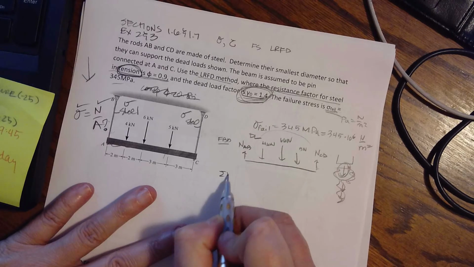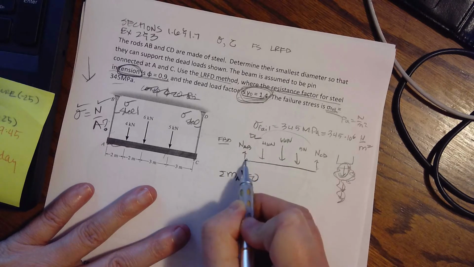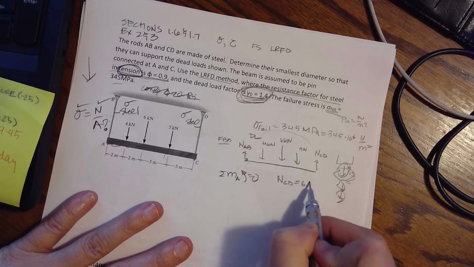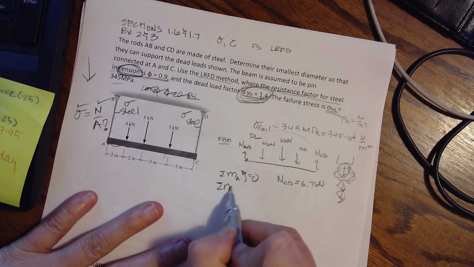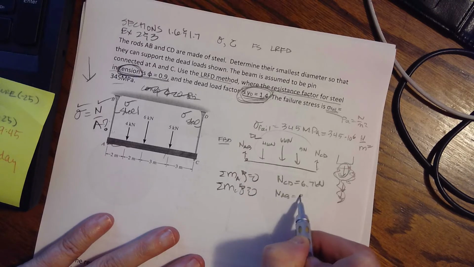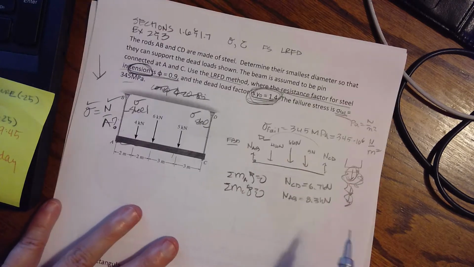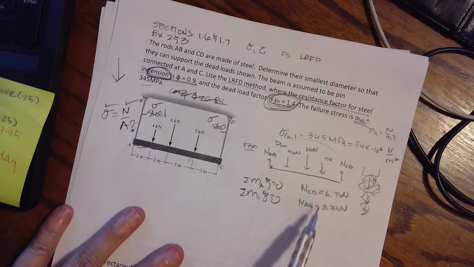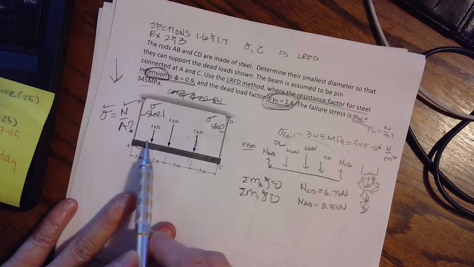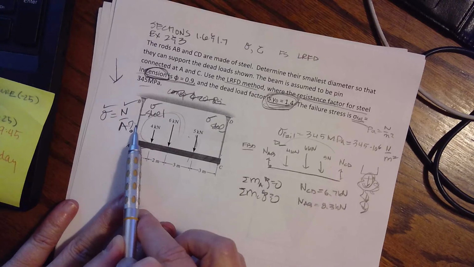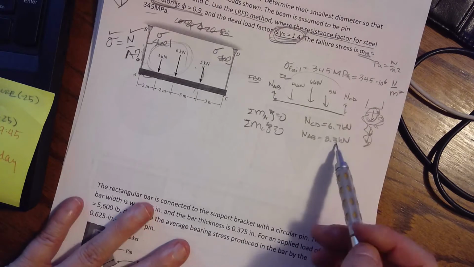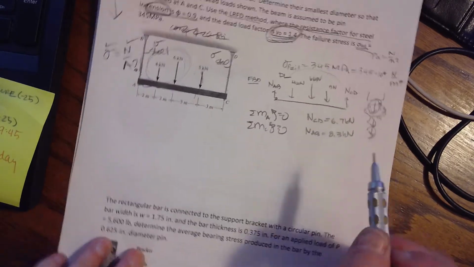So we're going to sum our moments about A equals 0. When I do that, I find that the normal force in CD is 6.7 kilonewtons. Then I'm going to sum my moments about C, and I find the normal force in AB is 8.3 kilonewtons. Let me stop and look at my system. Does it make sense that AB is larger than CD in terms of normal force? I do have a 5 over here, but the 6 and the 4 are much closer to this side than that side, so it makes sense that this has more force in it. I could sum forces in the y direction to make sure, though, that I got it right.